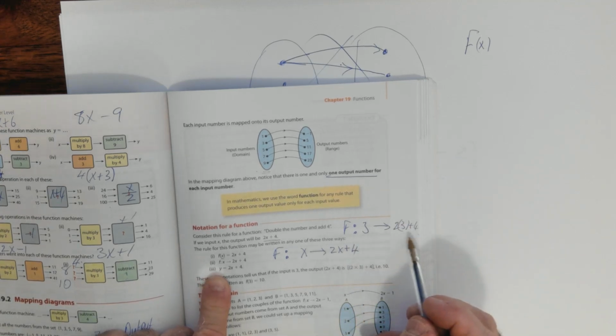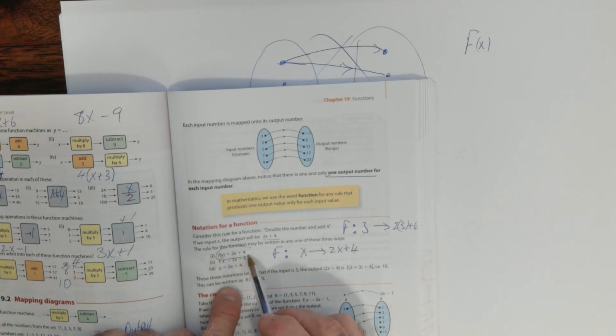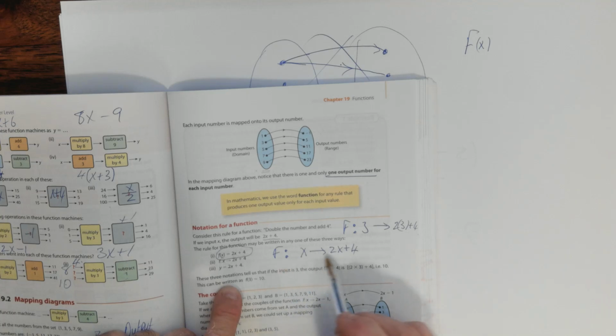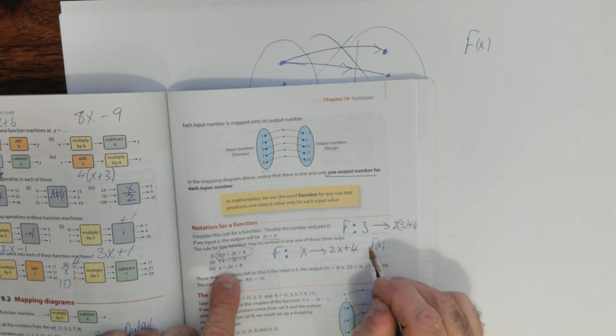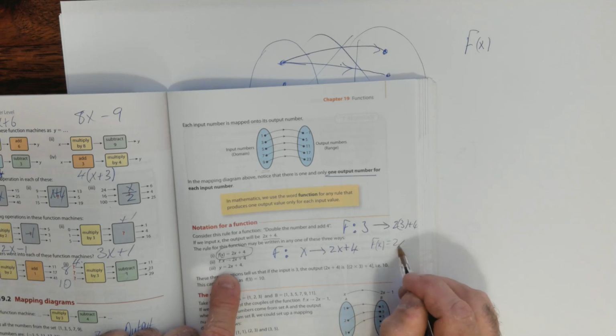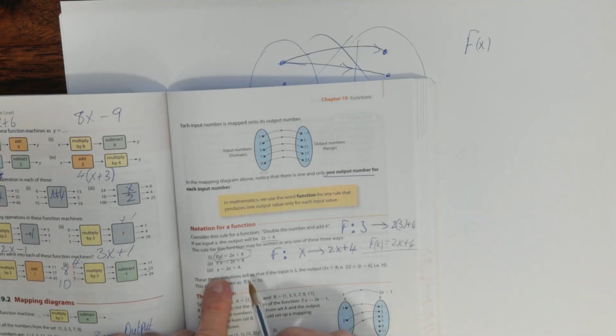Okay, it's not very popular, because most students much prefer this, f of x equals 2x plus 4. So this is the one we're going to favor, but we do need to be able to read this and understand it. So what I was saying to you is, the minute you see this, you can convert it into its f of x notation, and then you can continue from there. That's what you're going to see most often.